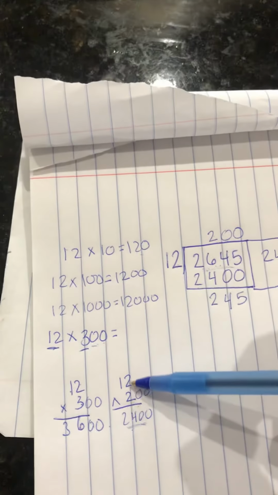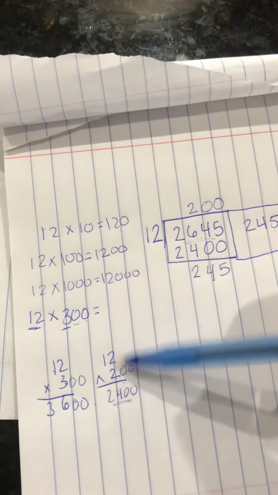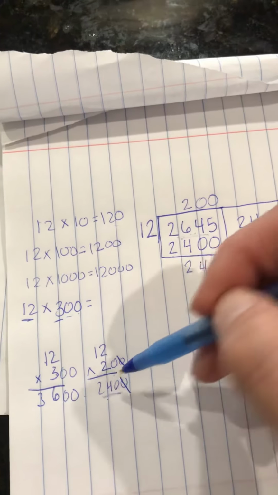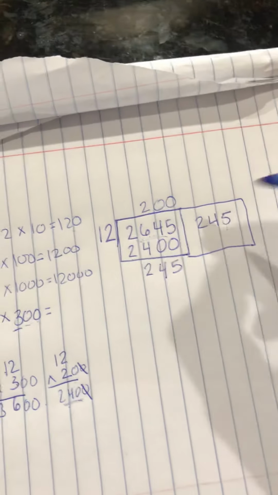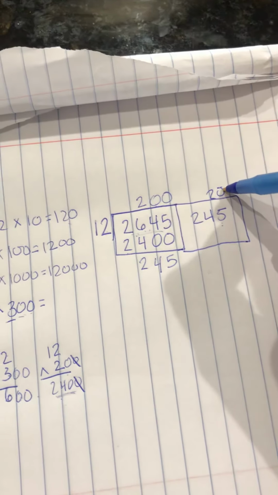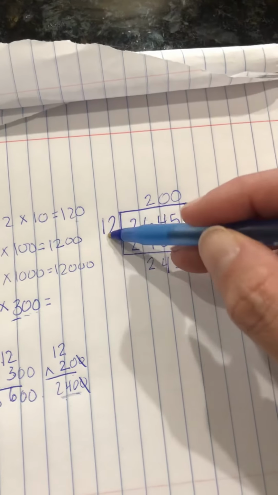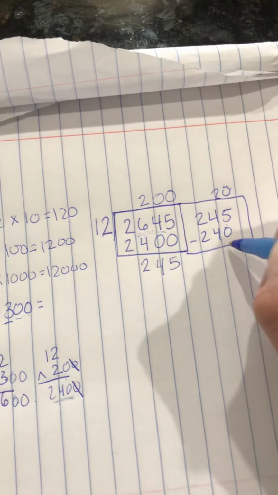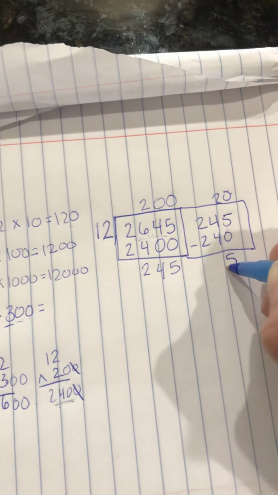So again, I can see that if I did 12 times 20 and take off one of those zeros, then it's 240, and that's almost exactly what I have. So if I give each of the 12 schools 20 donuts, that means I've given away 240. I subtract to see how many I have left, which is 5.